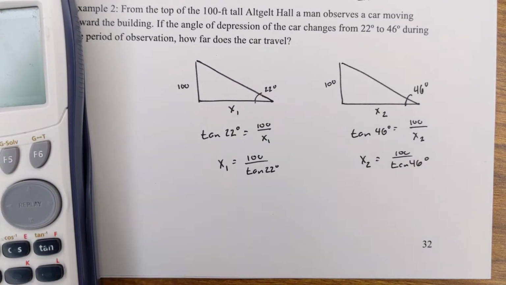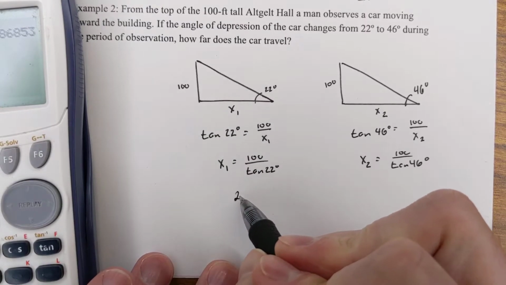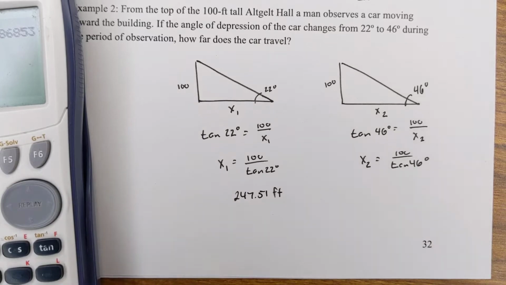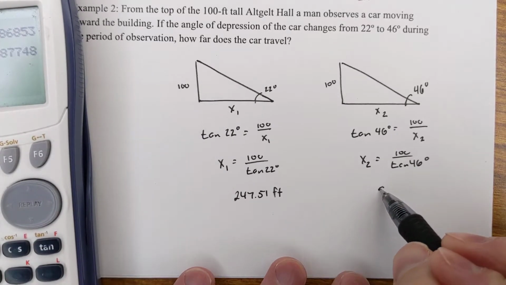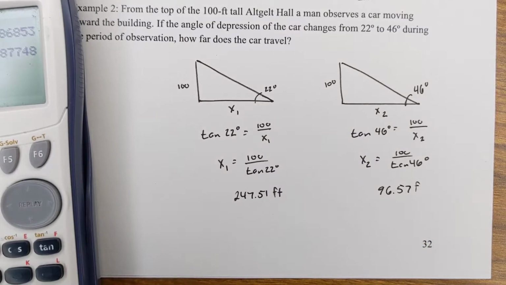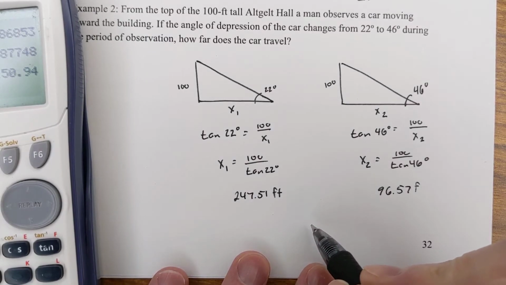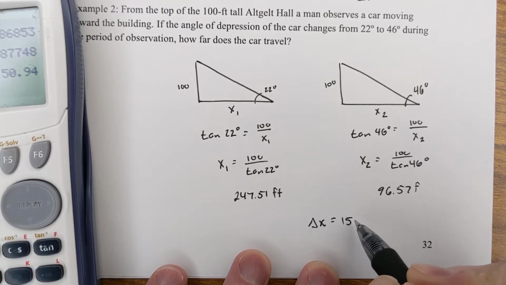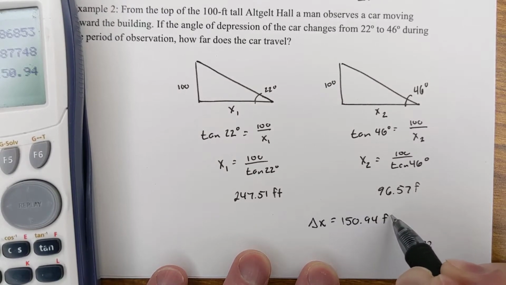So the initial distance, 100 divided by the tangent of 22, is 247.51 feet. 100 divided by the tangent of 46 is 96.57 feet. So the difference, 247.51 minus 96.57, the change in position, delta x, is about 150.94 feet.